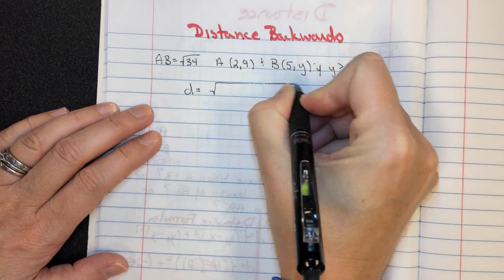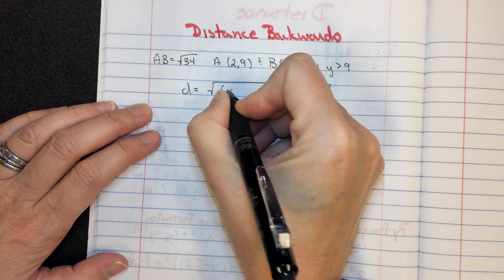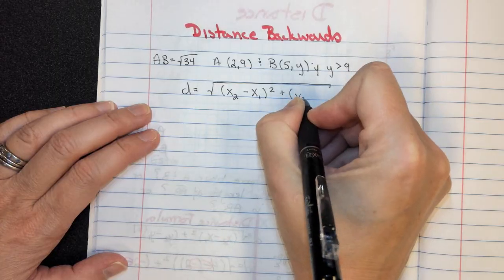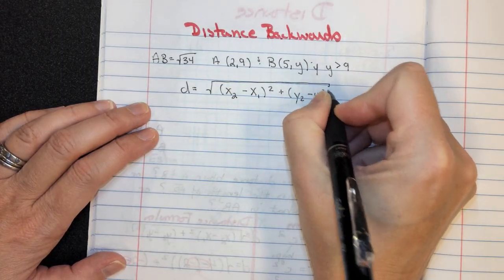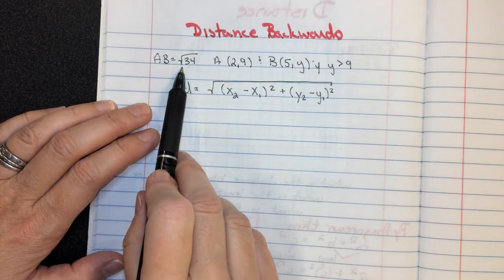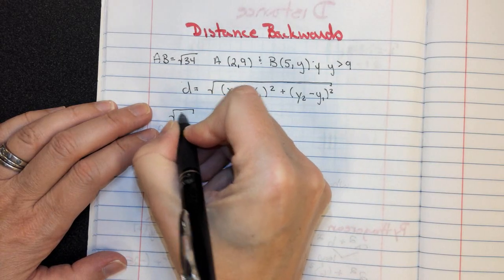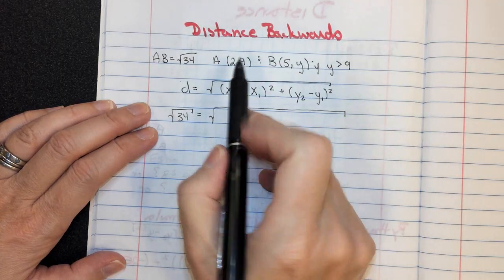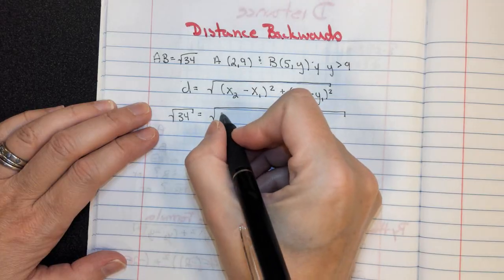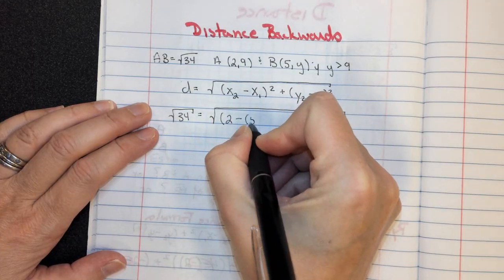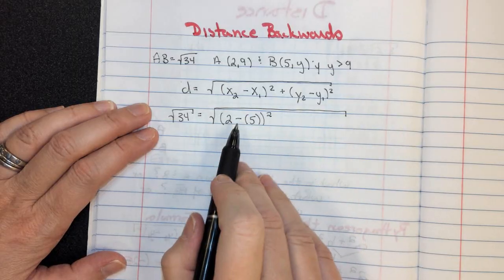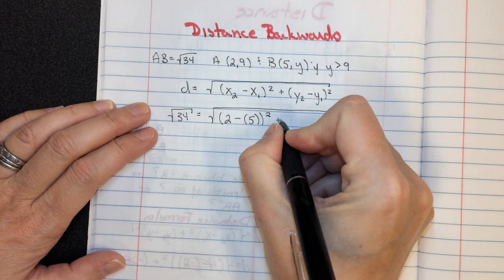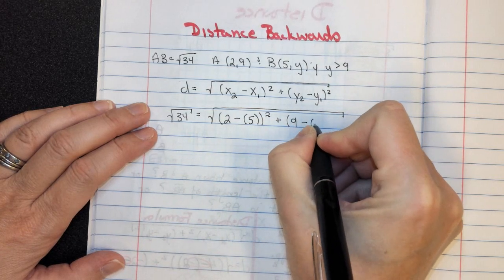The length, or the distance of a segment, is going to be the square root of (x2 minus x1) squared plus (y2 minus y1) squared. In our case, d is the square root of 34 equals the square root of, and I'm just going to use this as my point 2. So I have (2 minus 5). Remember, when we substitute in, we should always be using parentheses in case there's a negative. Plus (9 minus y) squared.